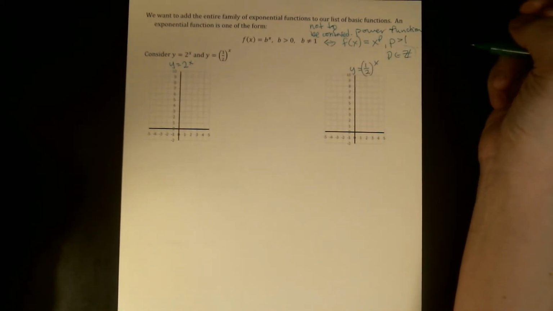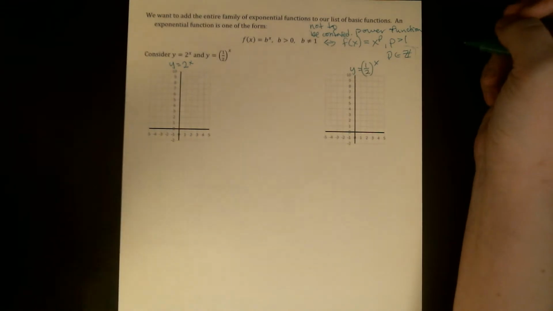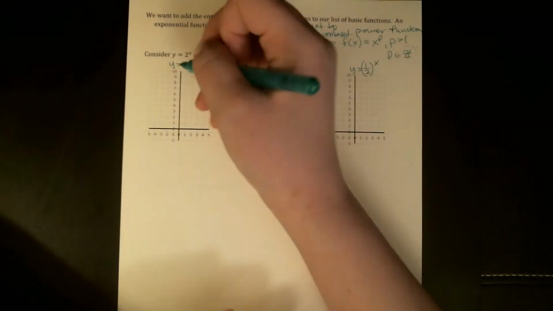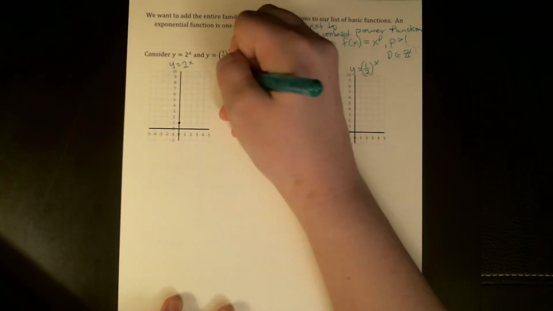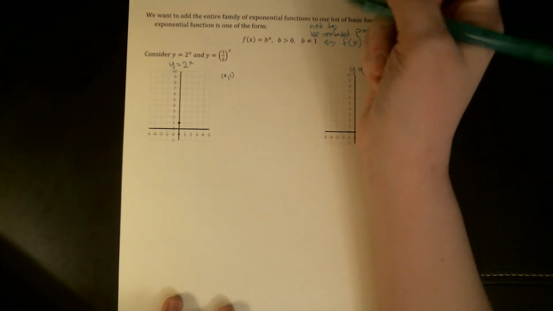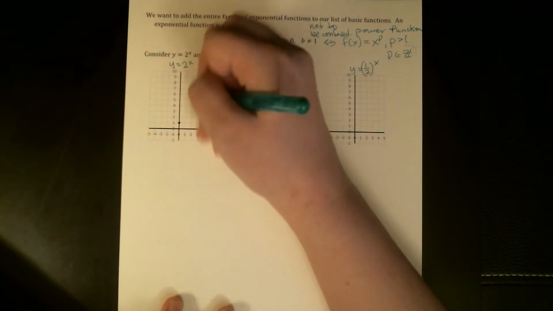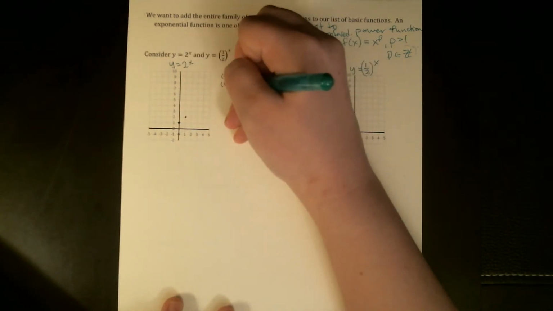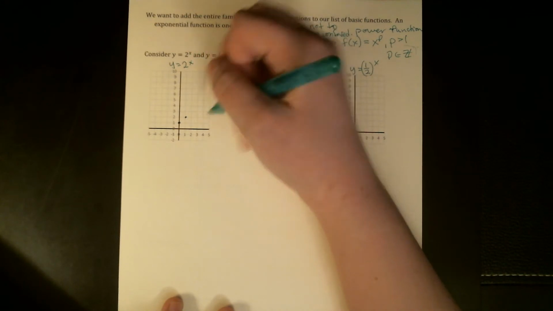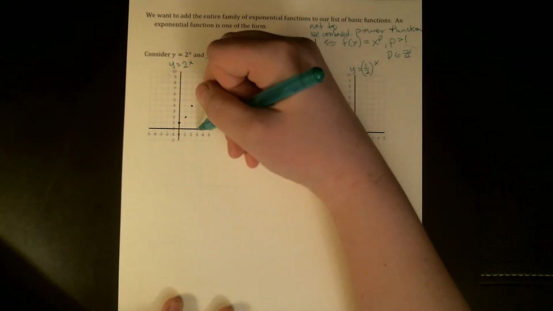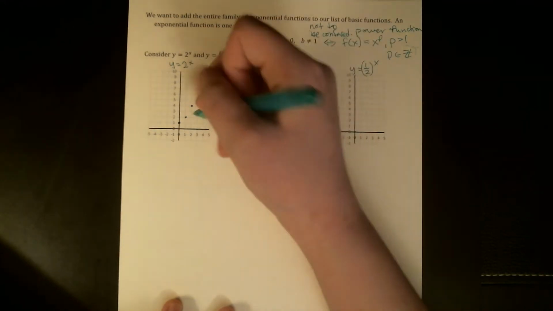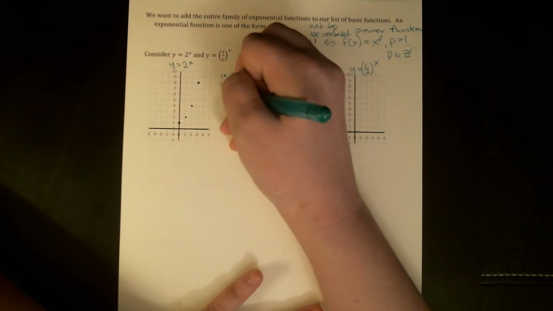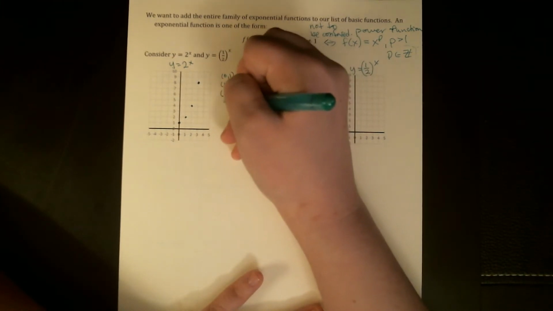So we can just plot by plugging in some points and see if we can figure out what's happening. So for example, if I plug in 0, 2 to the 0 is 1. So we go through 0, 1. If I plug in 1, 2 to the 1 is 2. So we go through 1, 2. If I plug in 2, I get 2 squared, which is 4. If I plug in 3, I get 2 cubed, which is 8. And what you should be seeing here is that my y value is doubling. Let me go ahead and finish writing the points down.